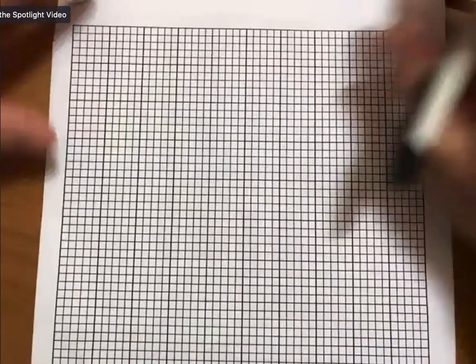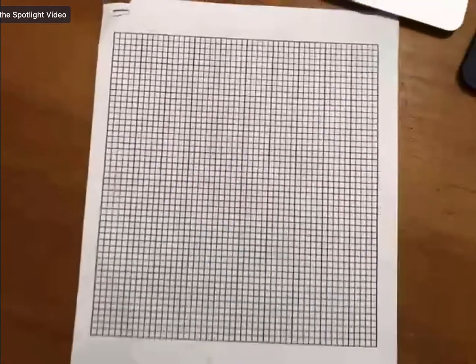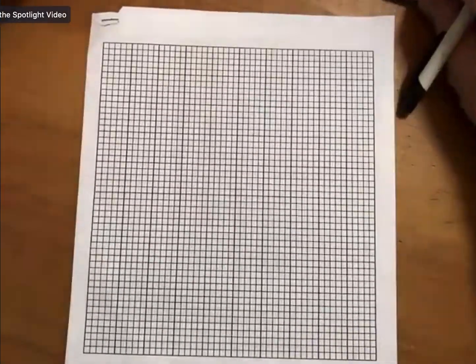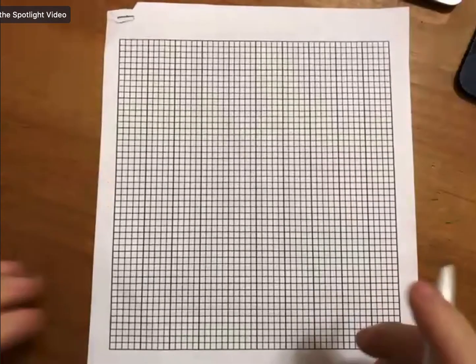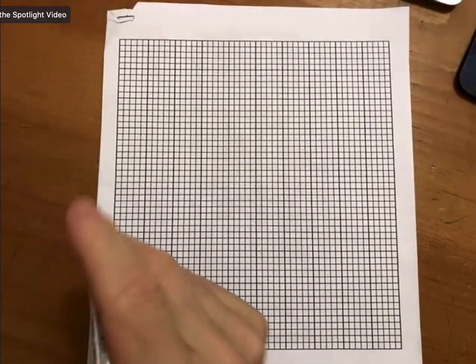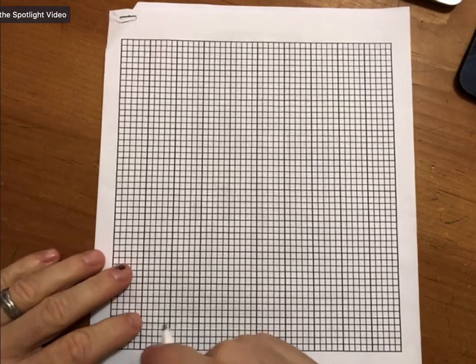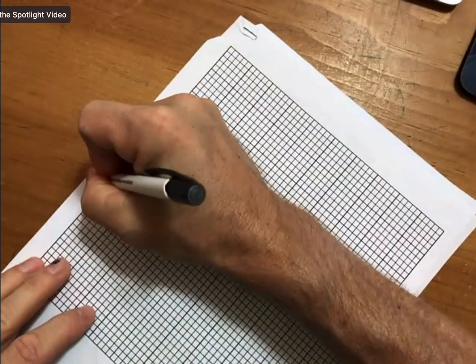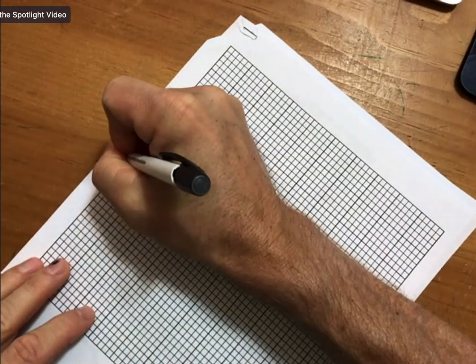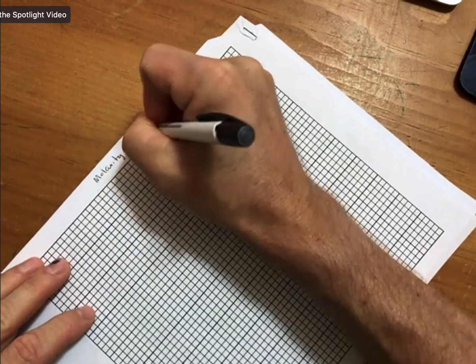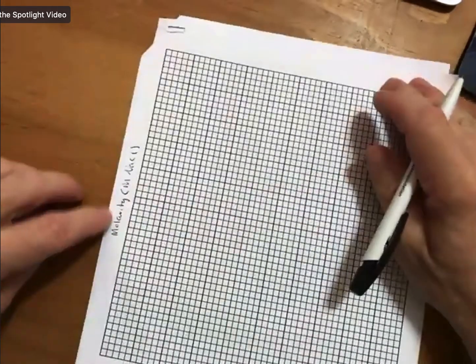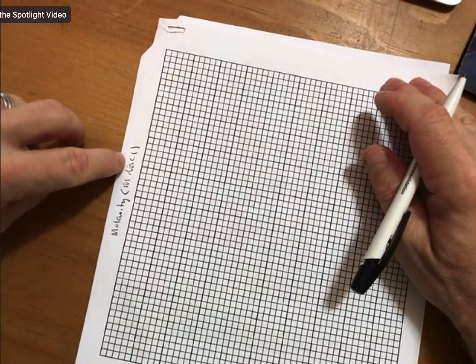Okay, so here's my graph. I need to back out a little bit so you can see the whole page. And it says, label the vertical scale on the left, molarity, sodium chloride. So I'm just going to label this. That says molarity, and then in parentheses, capital M, sodium chloride.